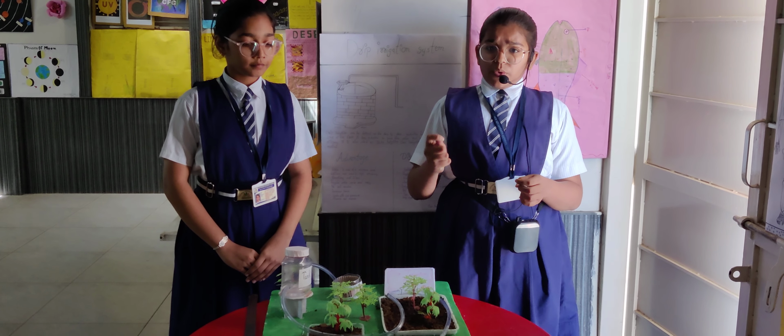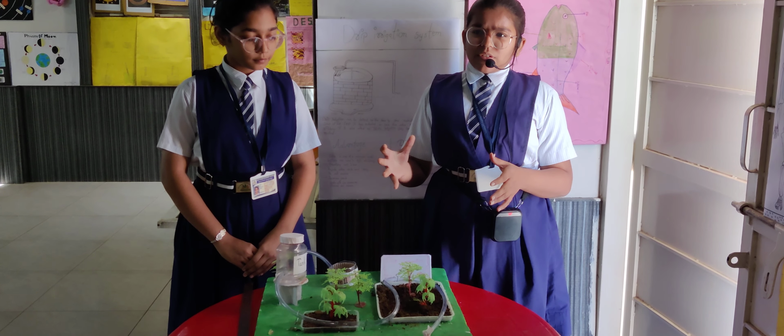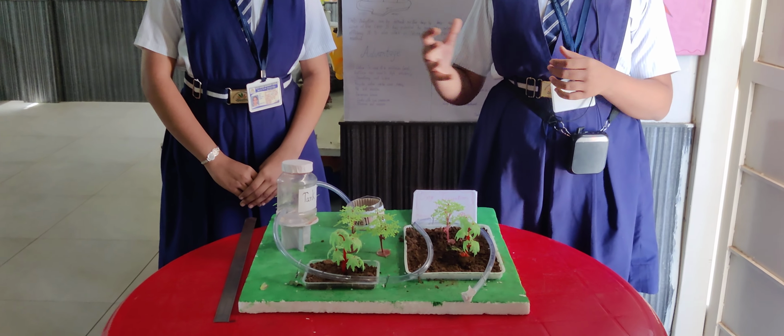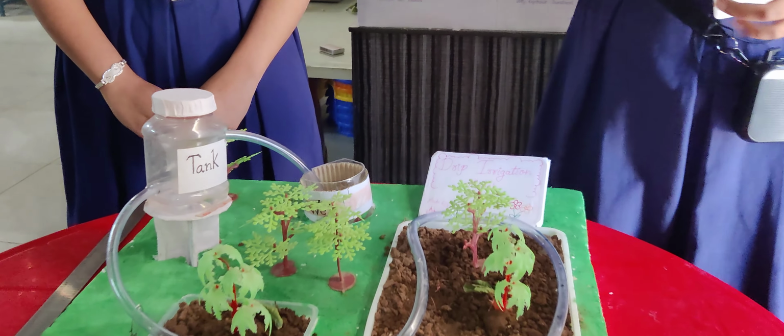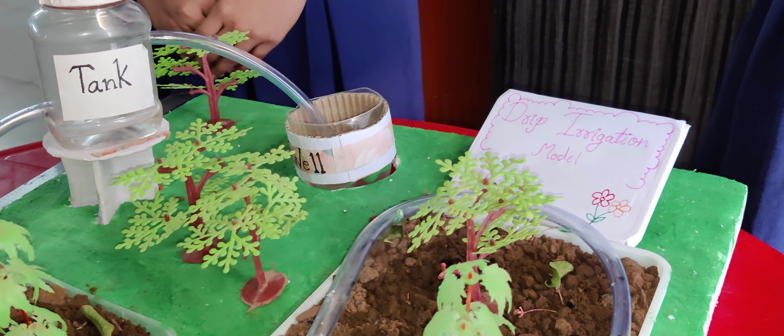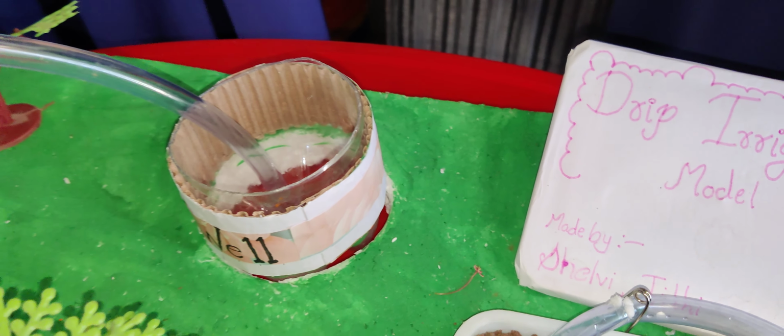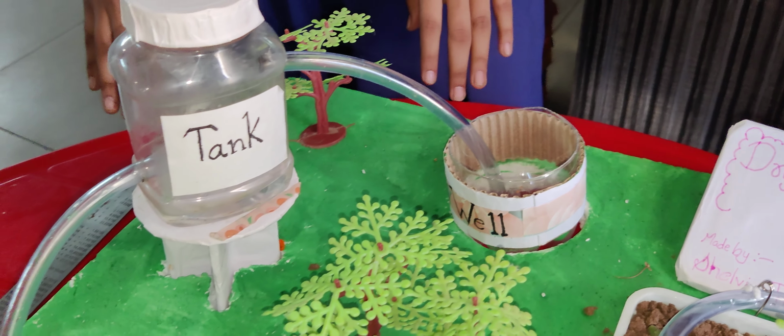Water is used mostly in agriculture. So how to save water in agriculture? The only answer is to use the drip irrigation system. It saves a lot of water. By using this, we can save a lot of water in agriculture.